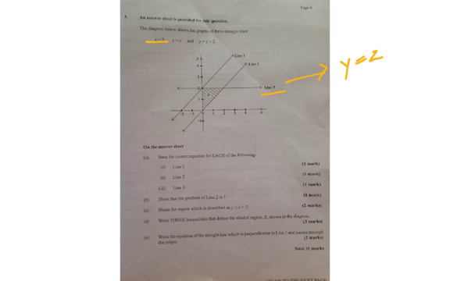In order for line 2 to pass through the origin, the point 0, 0 must be on that line, and therefore, when x is 0, y should also be 0. The only equation that's going to give us that when x is 0, y is 0 is y is equal to x. So that means line 2 has to be y is equal to x.